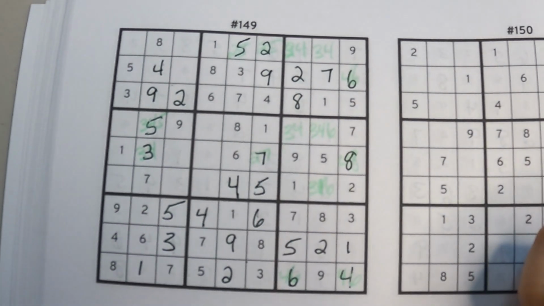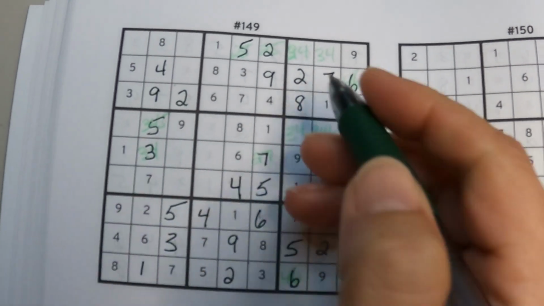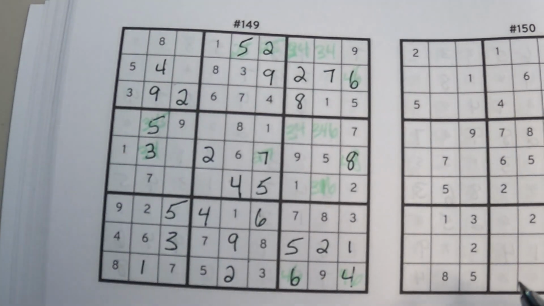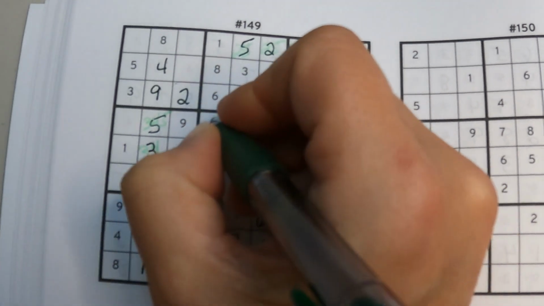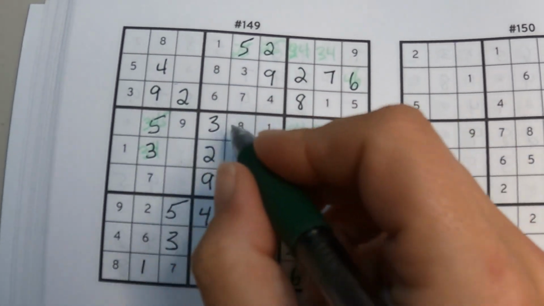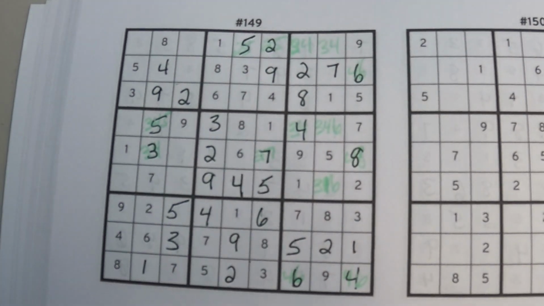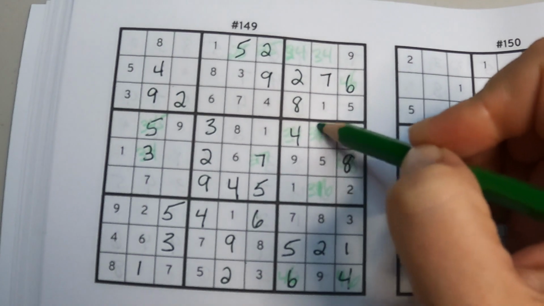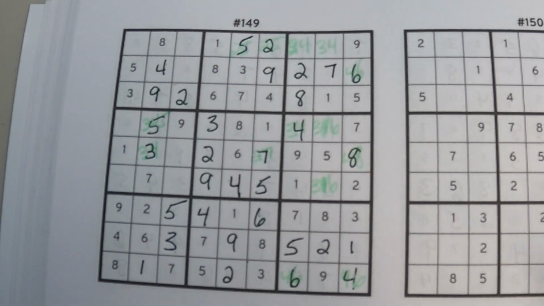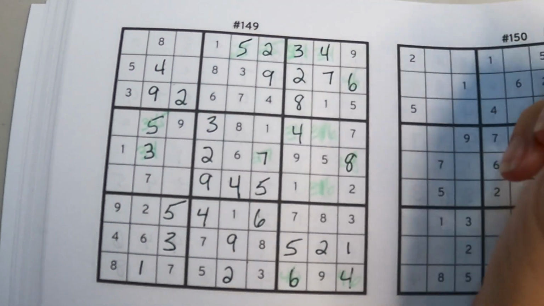For this box then, looks like we're missing 2, 3, and 9. We've got a 3 and 9 here, so this is our 2. And 9 here, so that makes this our 3 and our 9. That 3 makes this our 4. So again, we can get rid of this 4. That means the only place our 4 can be in this column is here, and that makes this our 3.